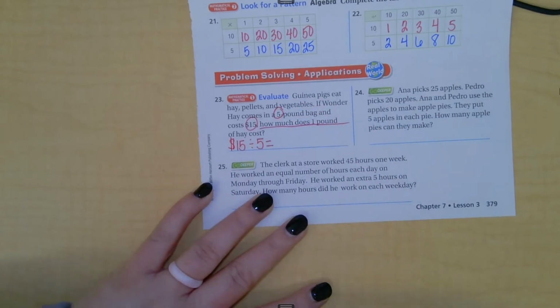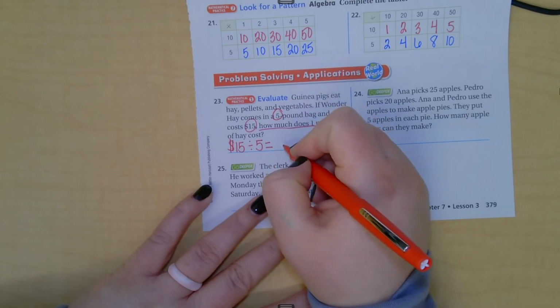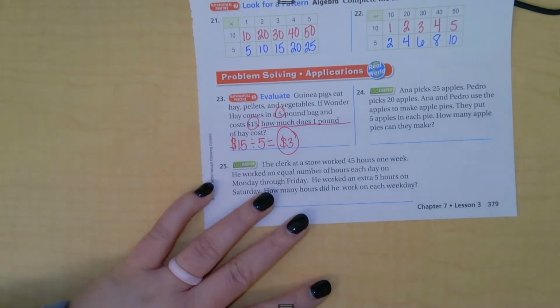I want to know how much 1 pound costs. Well, what's 15 divided by 5? 3. So that means $3 is how much 1 pound costs. Okay?